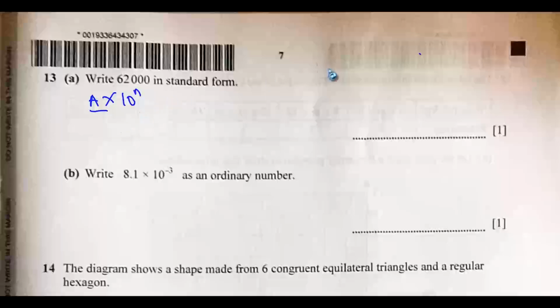Okay, so if you have 62000, and I put the decimal point here, of course, it is more than the condition, as the standard form number can only be between 1 and 10. If I put it here, it will be 620. If I put it here, it will be 62. If I put it here, it will be 6.2.